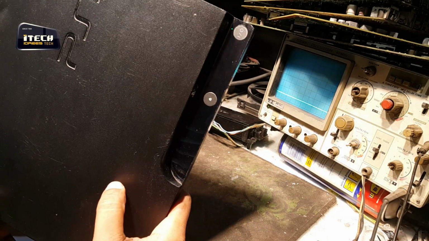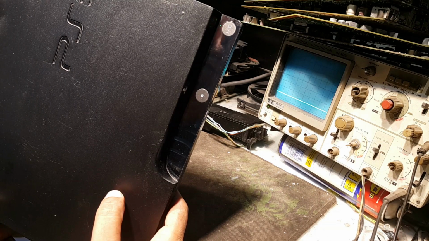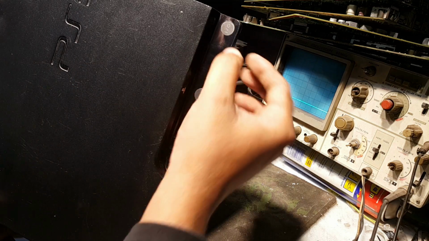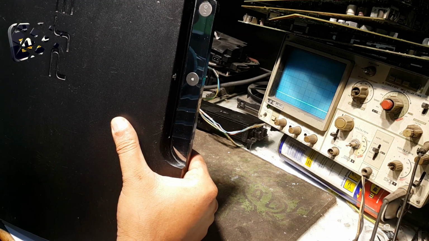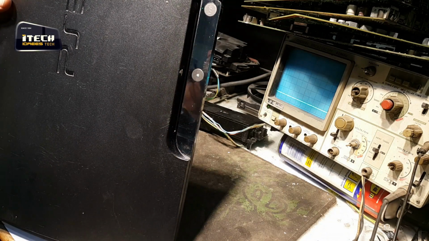This fault is like the PS3 shuts off instantly without any beep. Yes, as you can see again. Let's see again.